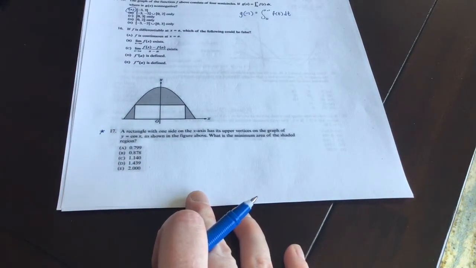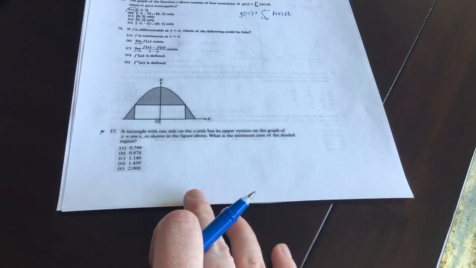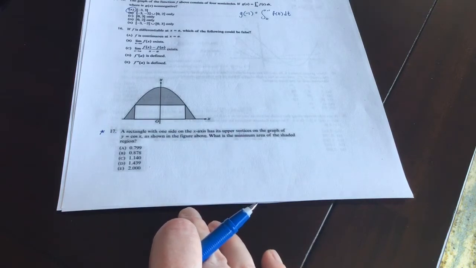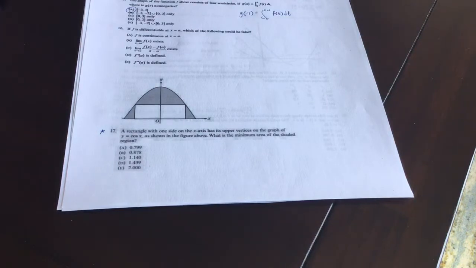So I also wanted to look at problem 17 in this video. It says a rectangle with one side on the x-axis has its upper vertices on the graph of y equals cosine x as shown in the figure above. What is the minimum area of the shaded region? For this problem, there are so many ways to go about it. I have a way that I like, and then you're welcome to have your own way. As long as we get the answer B, it's probably fine.